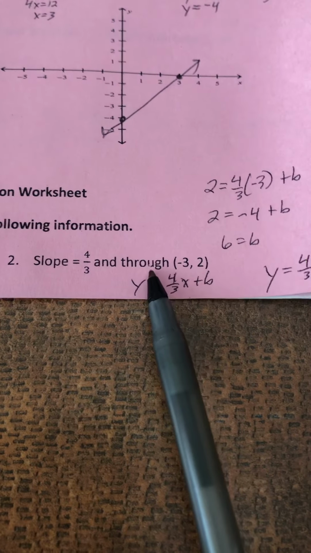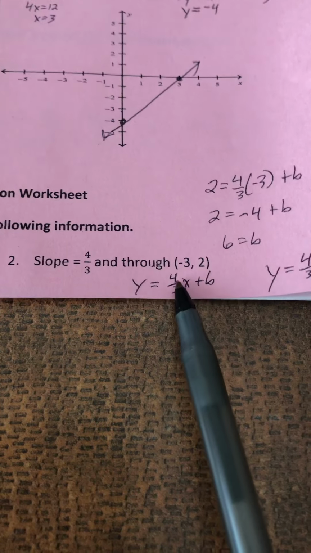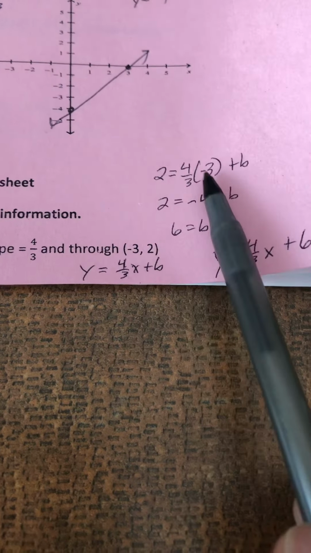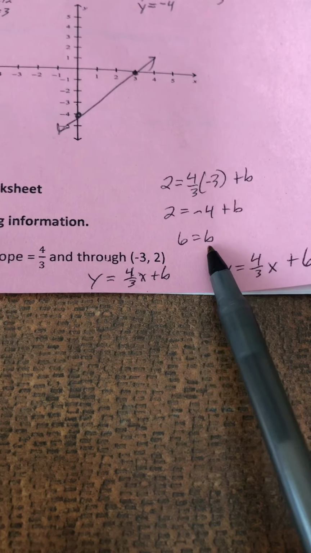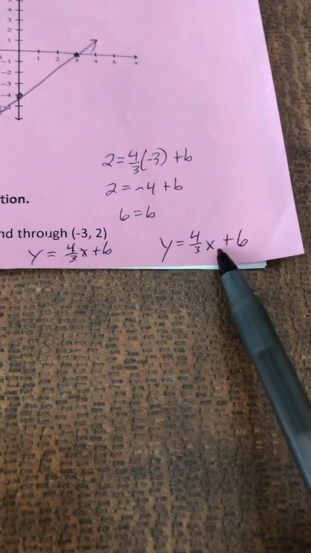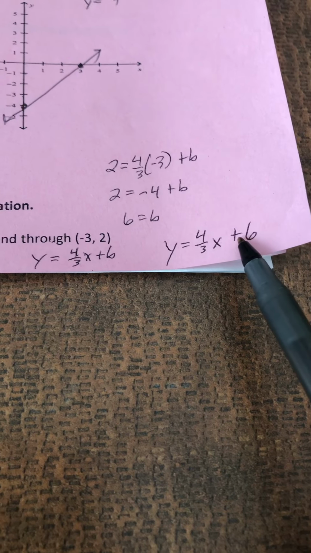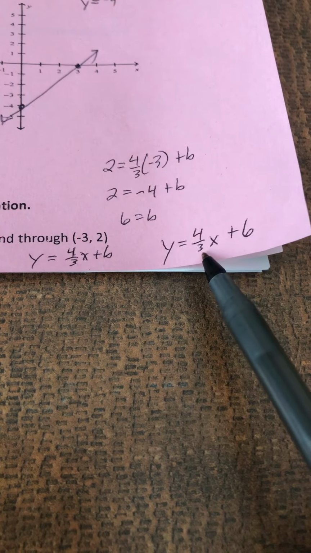Number 2, I know that my slope is 4/3, but what do I do with this? Well, you just plug it in for your y and your x, and then you solve for b. 6 equals b, so this is my full slope-intercept form equation, y equals 4 over 3x plus 6.